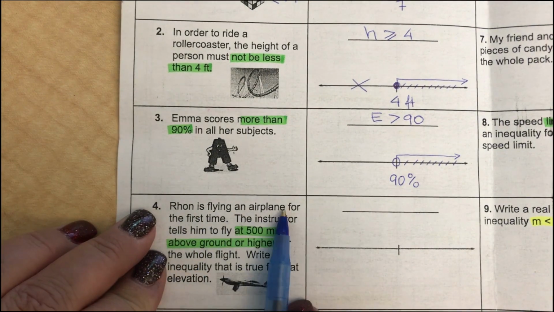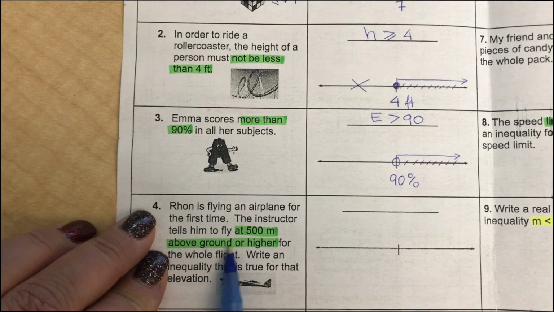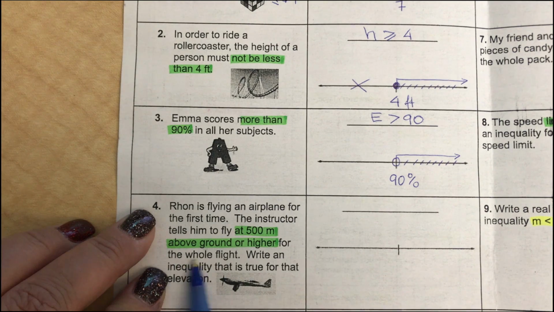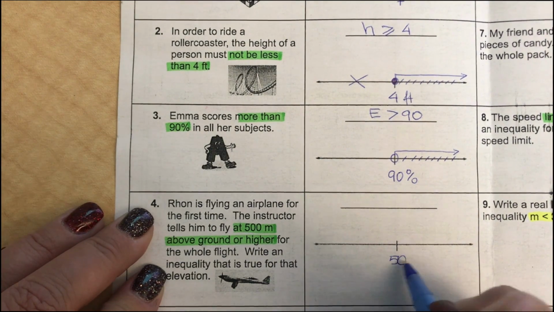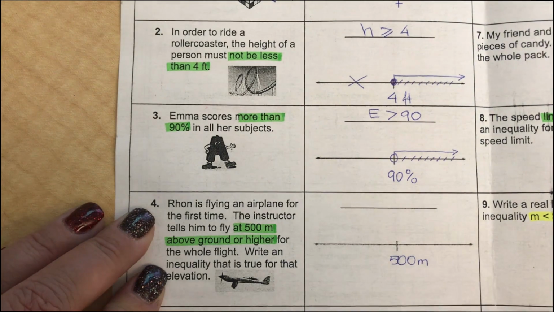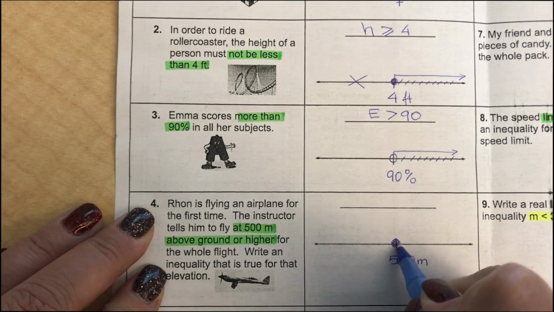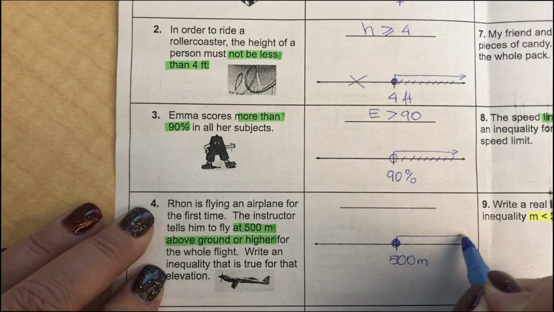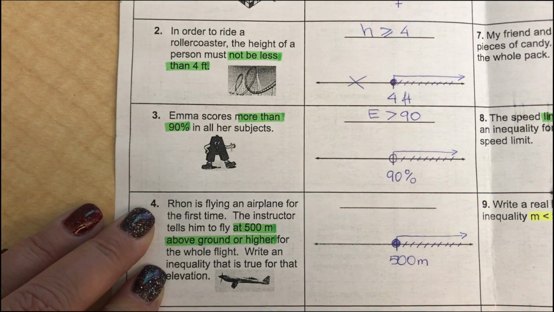Ron is flying an airplane for the first time. The instructor tells him to fly at 500 meters above ground or higher for the whole flight. Write an inequality that is true for that elevation. So if this is 500 meters, Ron was told to fly at that elevation or higher to be safe.